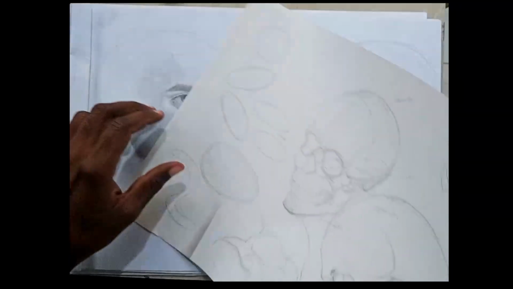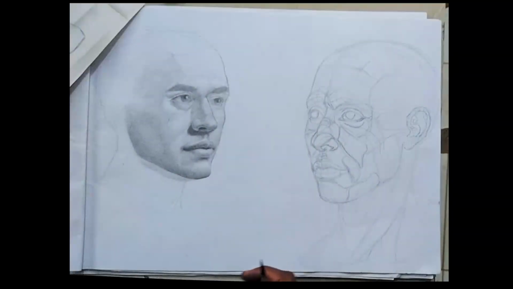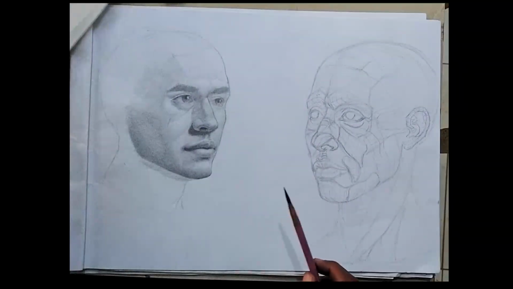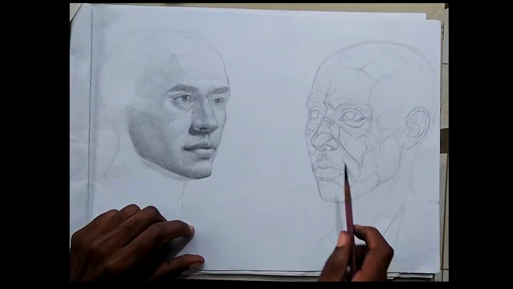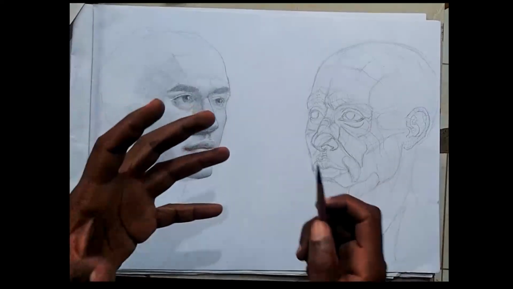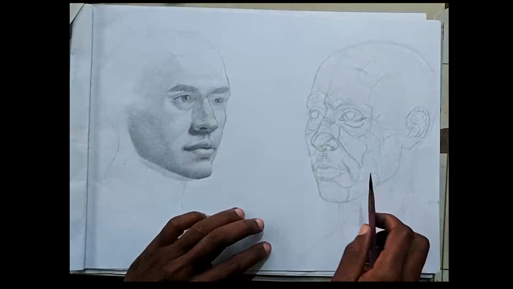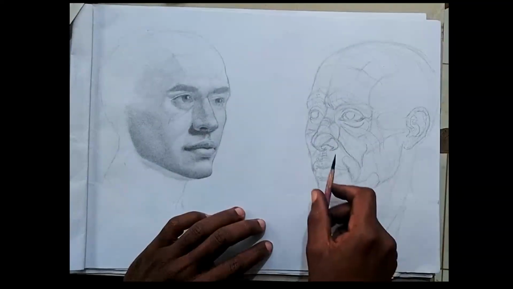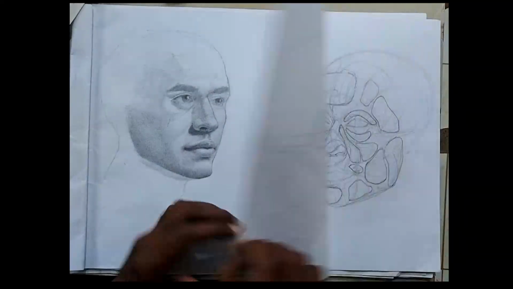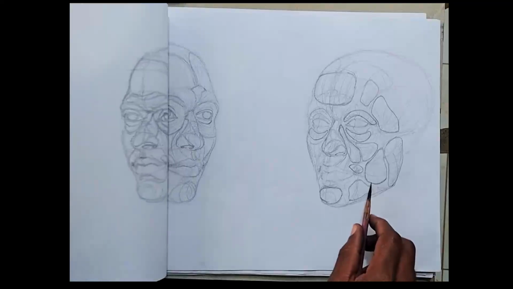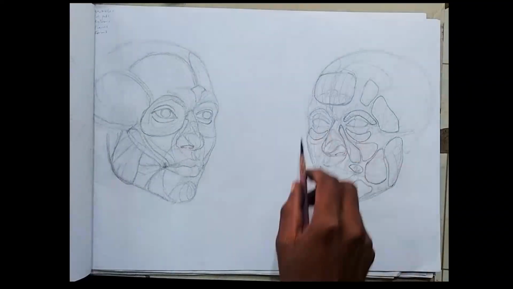Good. So okay, this is not the skull, but I tried to memorize the superficial forms of the head when I drew this one. These are the fat pads.